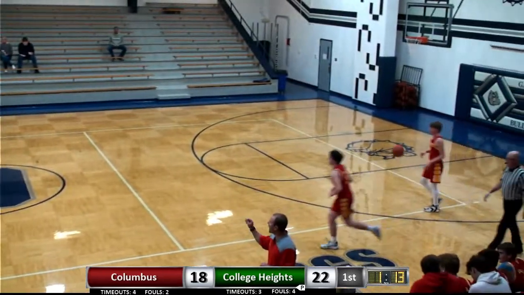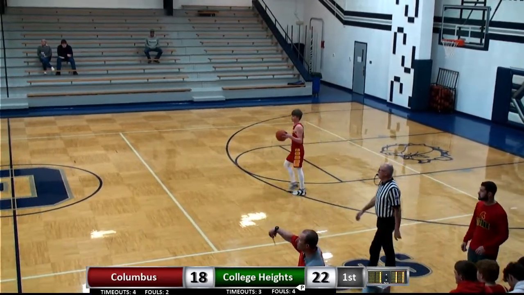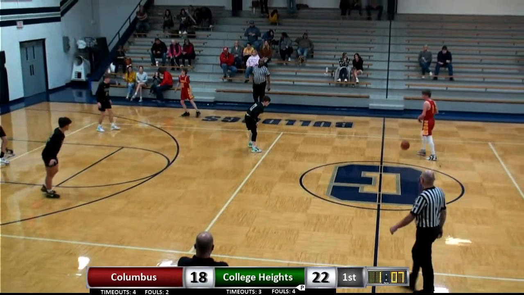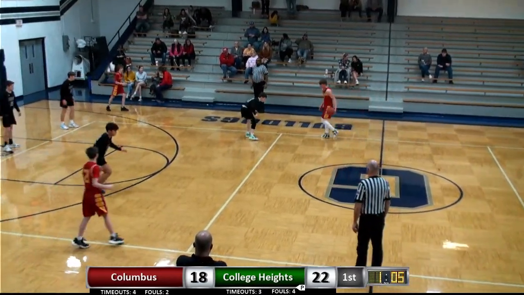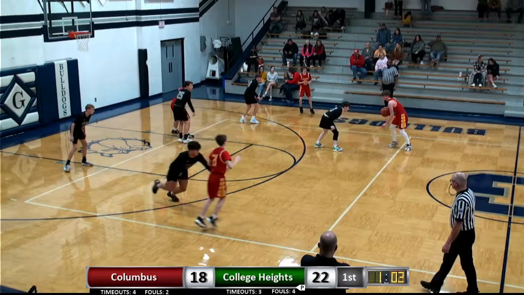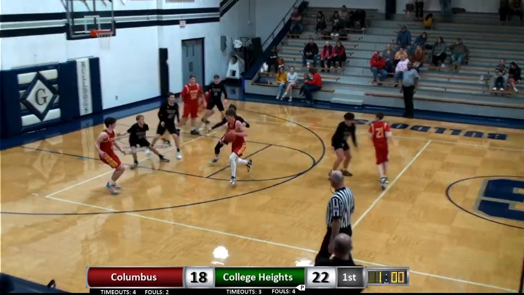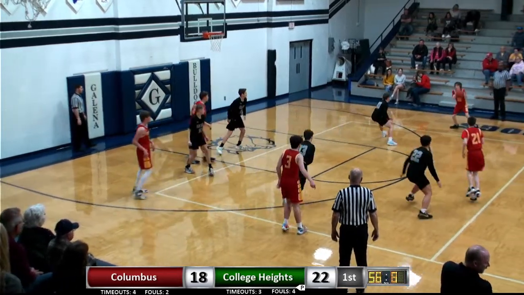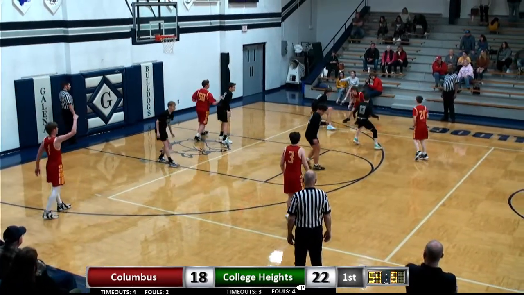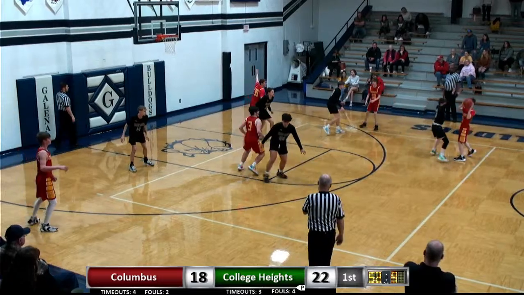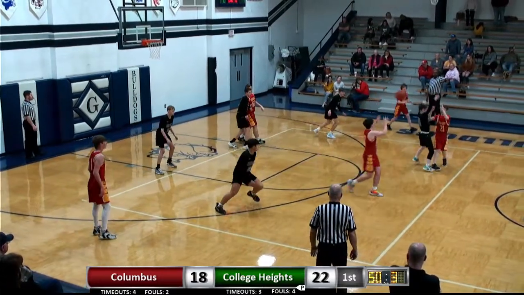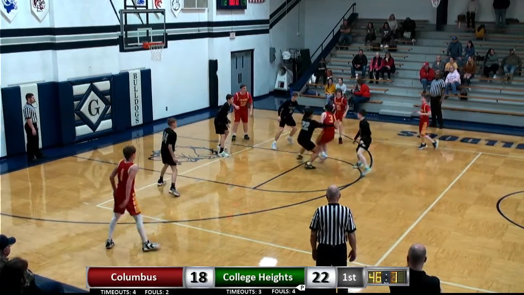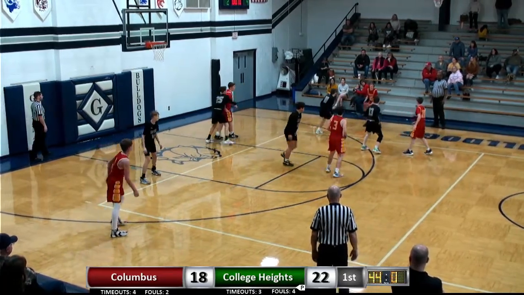Columbus inbounds in the backcourt and will walk it up. Anderson defending on the ball. Cougars in man defense. Pass across court. Decker defending. Dahl on the ball. Dribble into the paint, kick out to the wing.